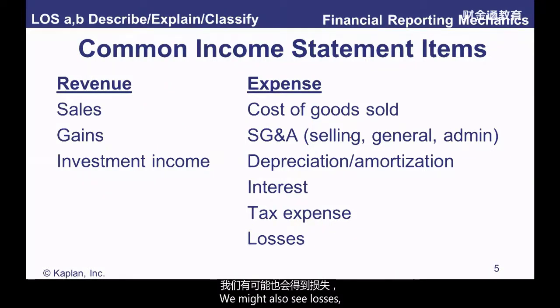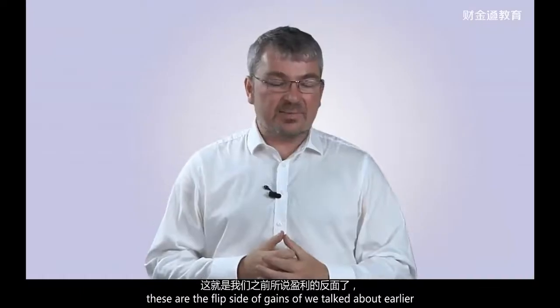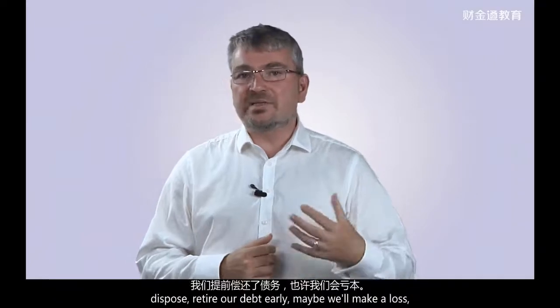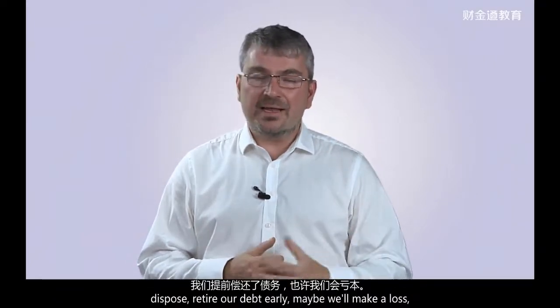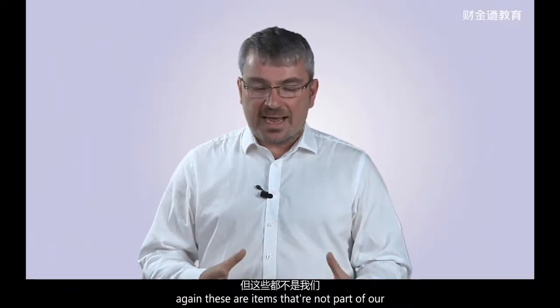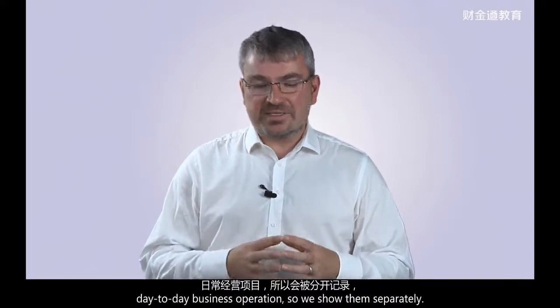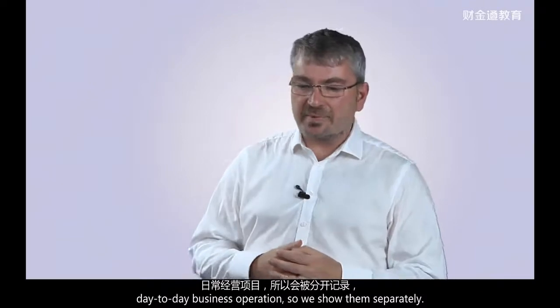And we might also see losses. Now, these are the flip side of gains that we talked about earlier. So maybe when we dispose of a long-lived asset, or we retire debt early, maybe we'll make a loss. Again, these are items that are not part of our day-to-day business operations, so we're showing them separately in the income statement.